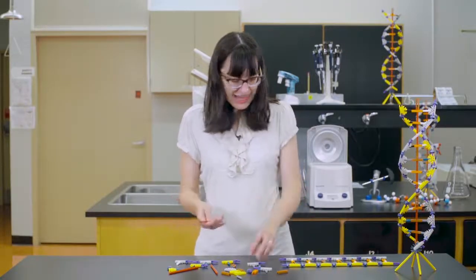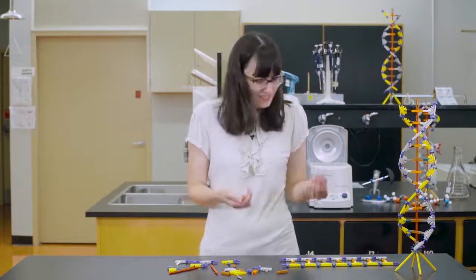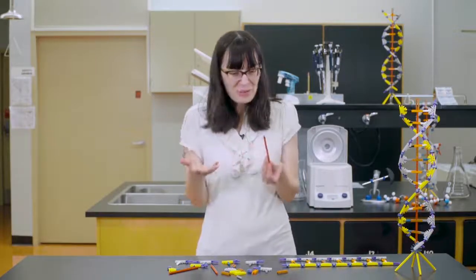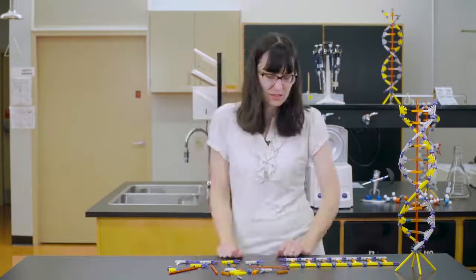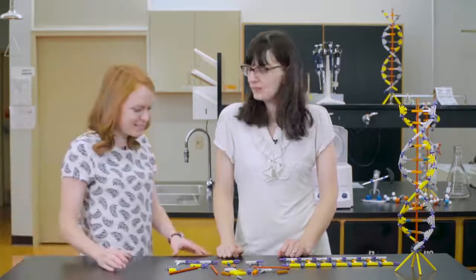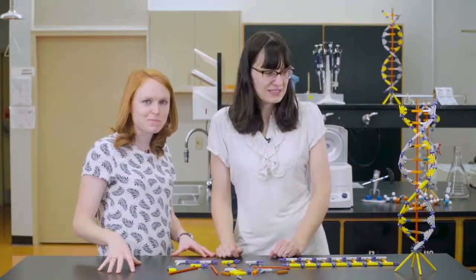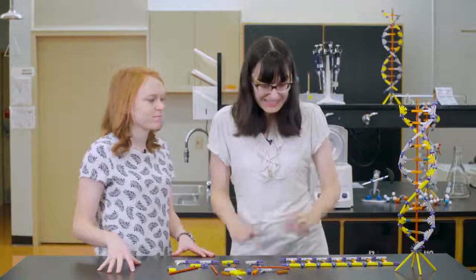How on earth does Kate manage to do this? I mean, what is this? What is it for? Do I spy some DNA? I'm trying to make a nucleic acid, but it turns out it's much more complicated than I thought.